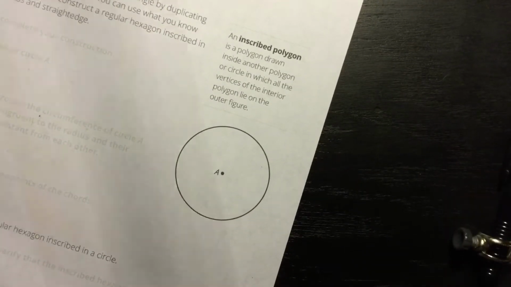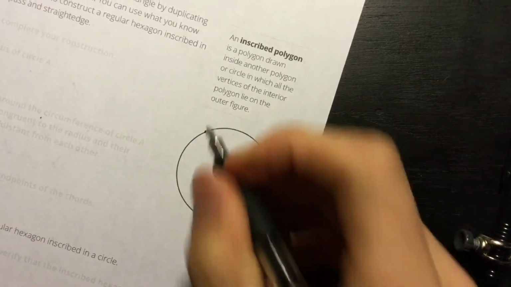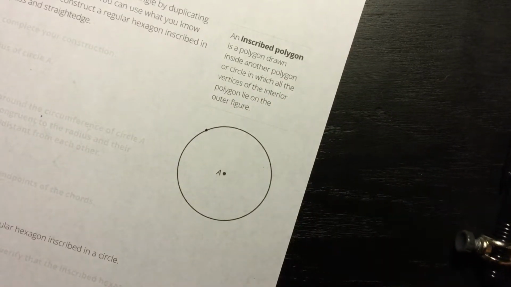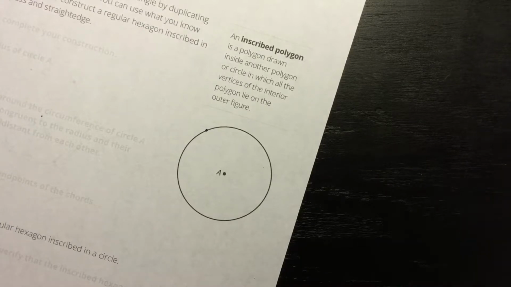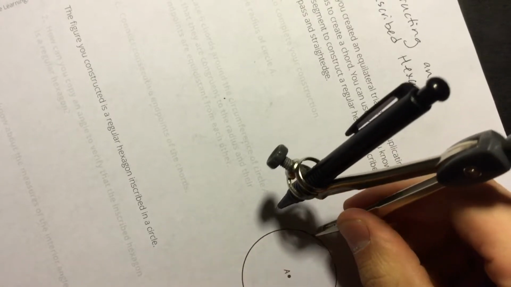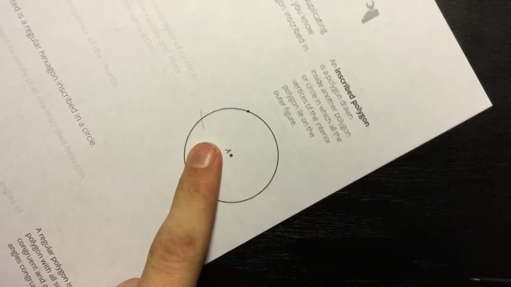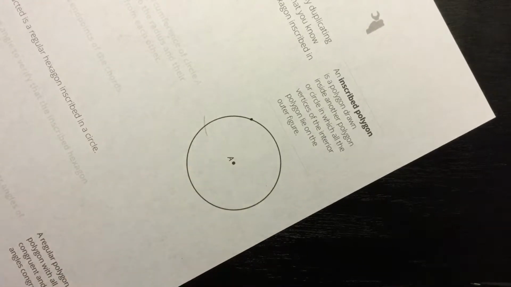I'm going to start by drawing a point on my circle, literally anywhere. Then from that point, I'm going to use my arc, my radius, and put the point of my compass on the point that I just constructed on the circle. Then I'm just going to make a little arc mark. Sorry, I was way off the screen there.